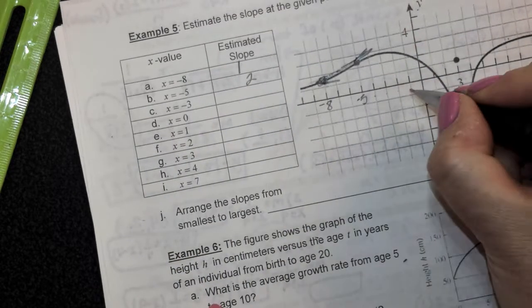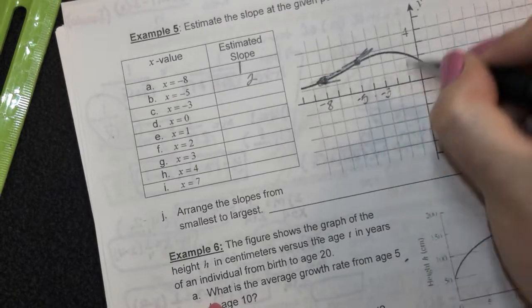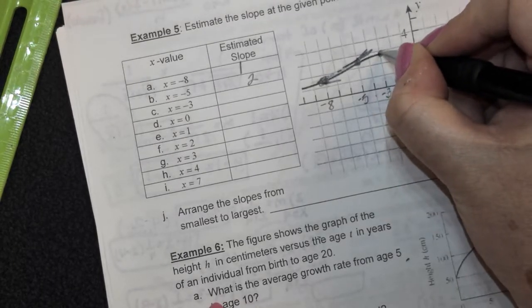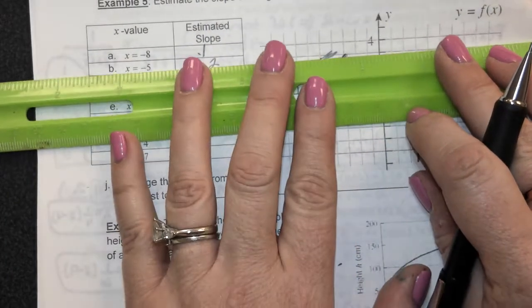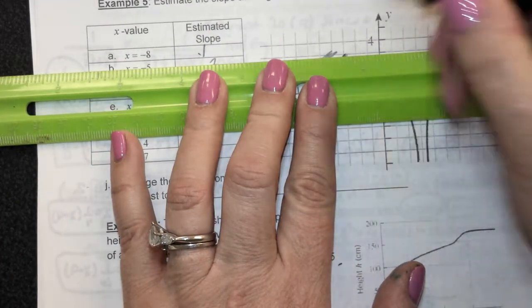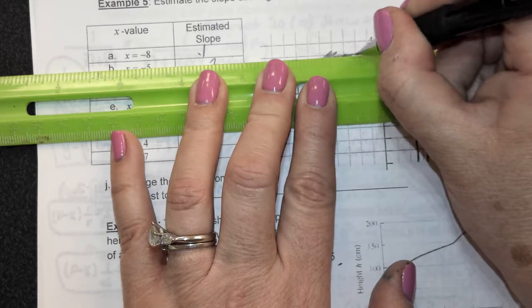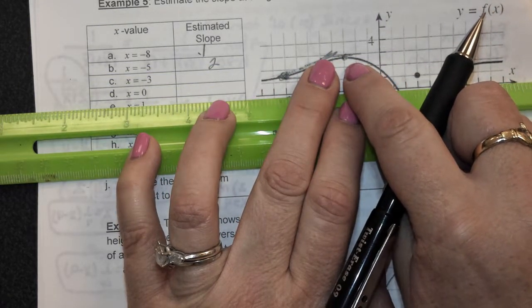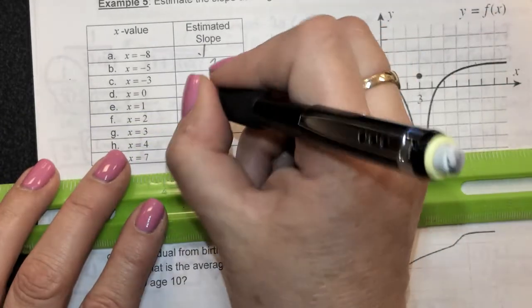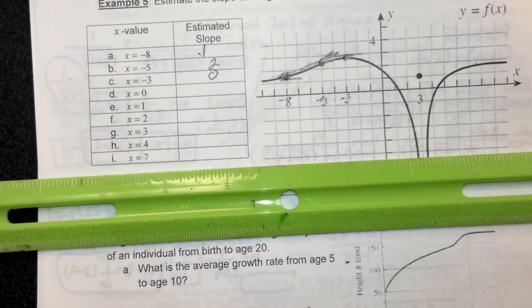X equals negative 3. So at x equals negative 3, what kind of tangent line am I actually drawing? It's going to be horizontal. And what kind of slope do horizontal lines have? 0. X equals 0.